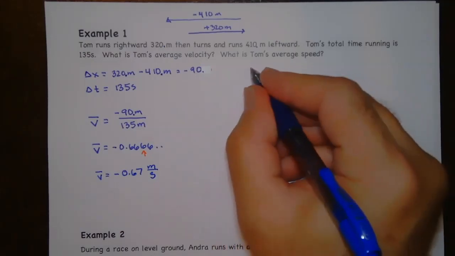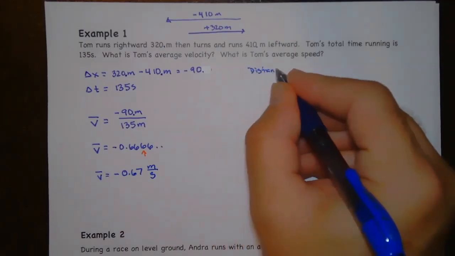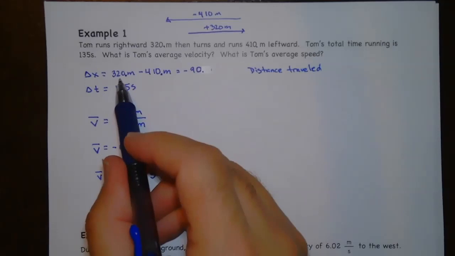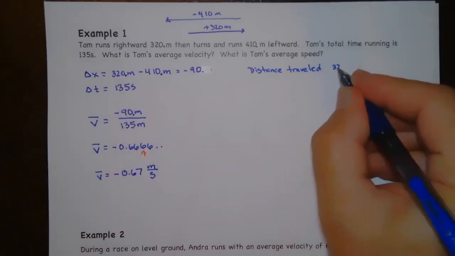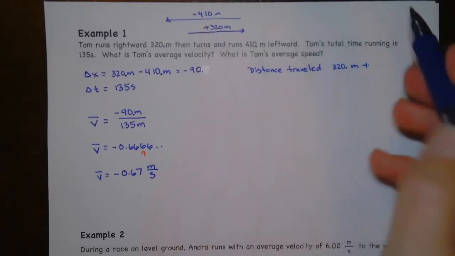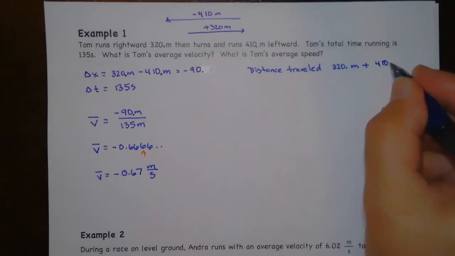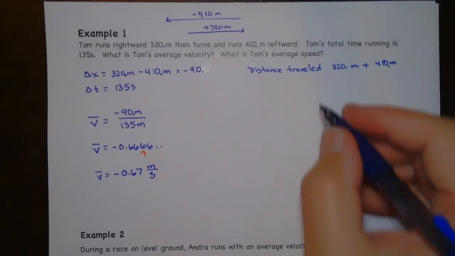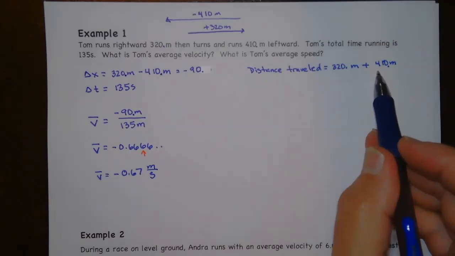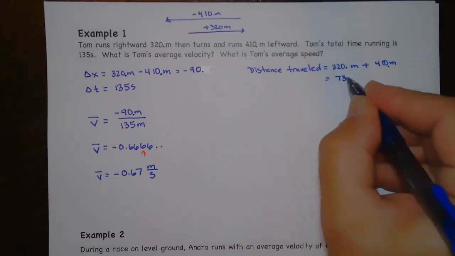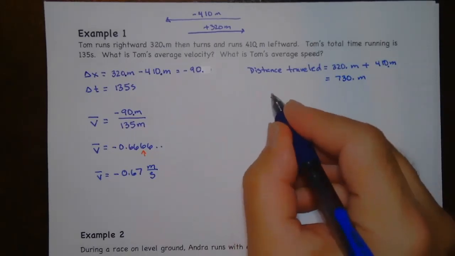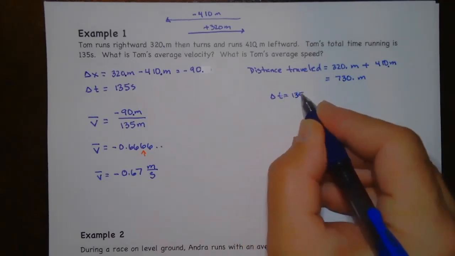Okay, let's talk about distance traveled. So it'd be 320 meters because he traveled that. 320 with a decimal meters, plus he also traveled the 410 meters. And 410 with a decimal. So the distance traveled would be 320 plus 410. That would be 730 with the decimal meters. And then again, my delta t is this 135 seconds.